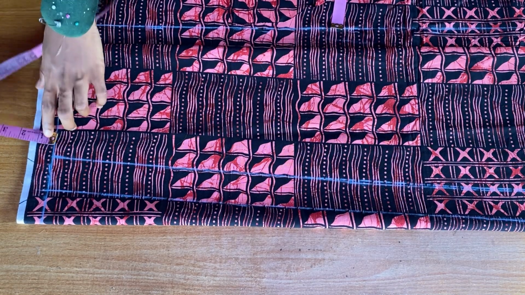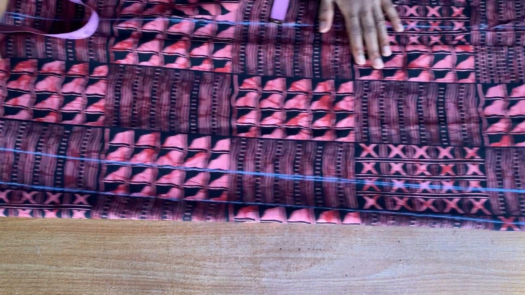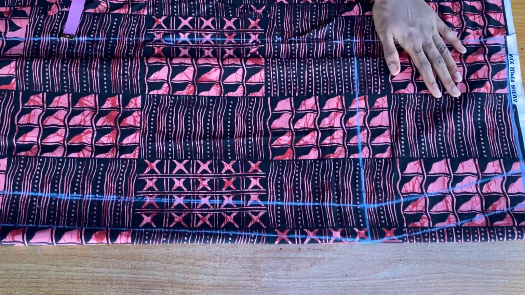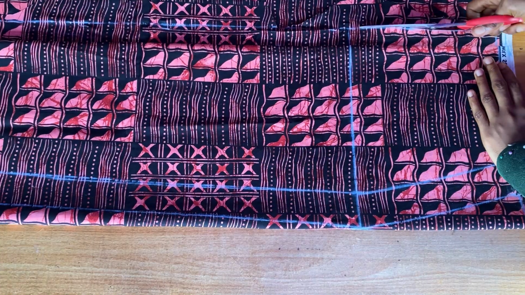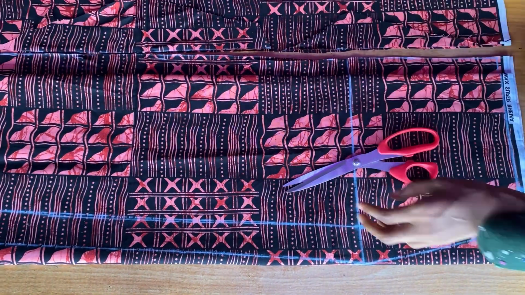Next, on the hem of my dress, I'm going to be taking my allowance for folding. I'm just going to use the rest of what I have there as my hemming allowance, okay? Now, we're actually done. Next thing I'm going to do is to just go ahead and cut this out.